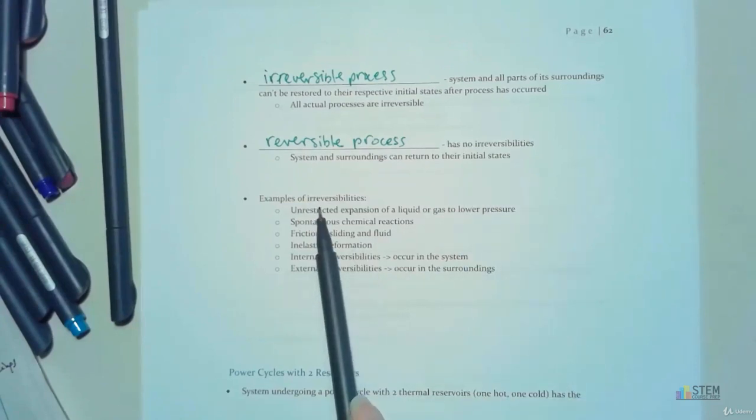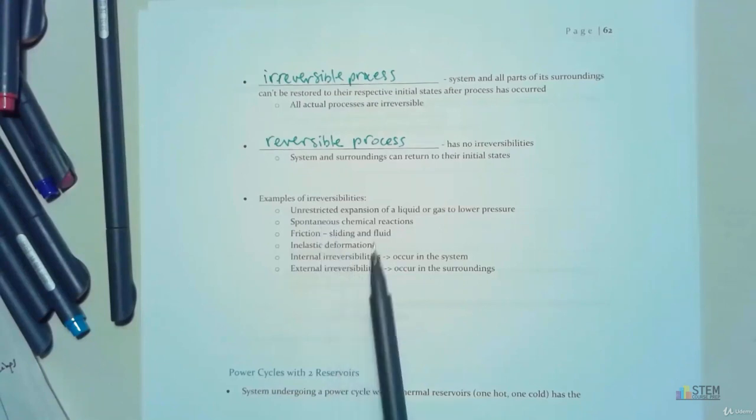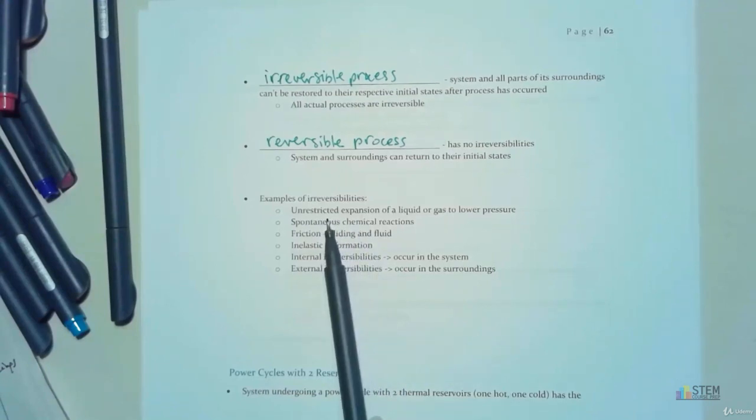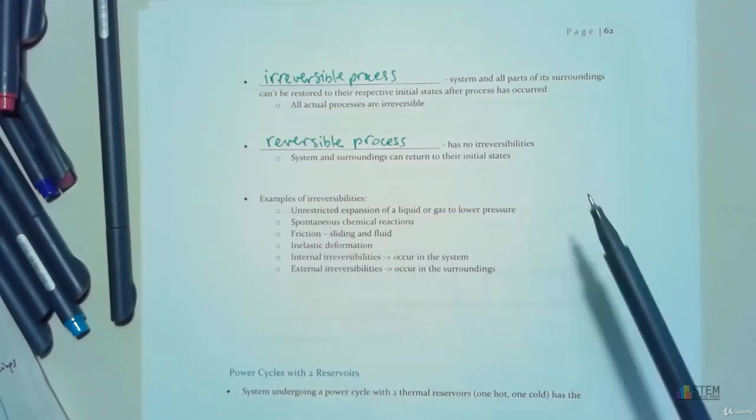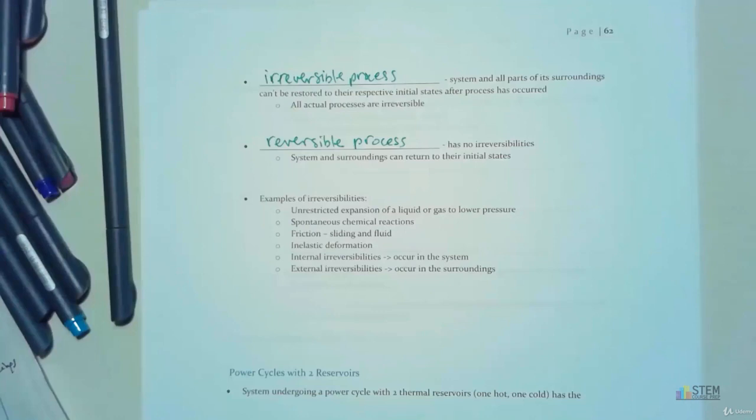Some examples of irreversibilities, in case you're wondering what all that means. Unrestricted expansion of a gas to a lower pressure is an irreversibility because you're not going to ever be able to get that gas back to the higher pressure. Spontaneous chemical reactions are an example. It's not like you're going to be able to undo that reaction.